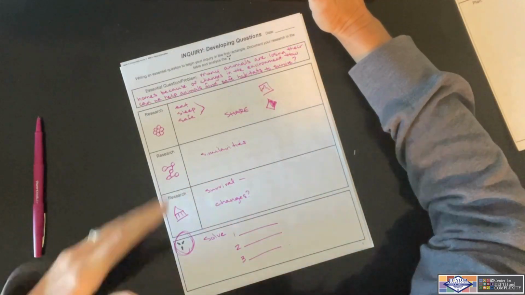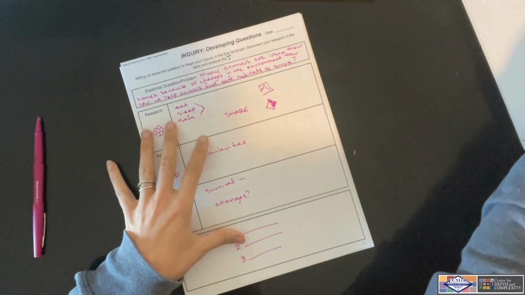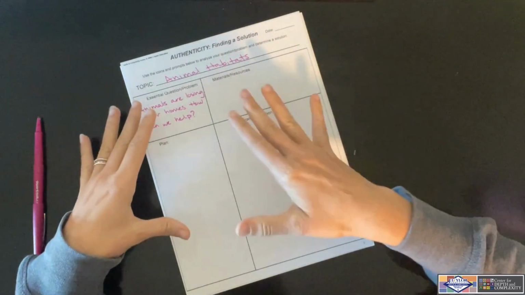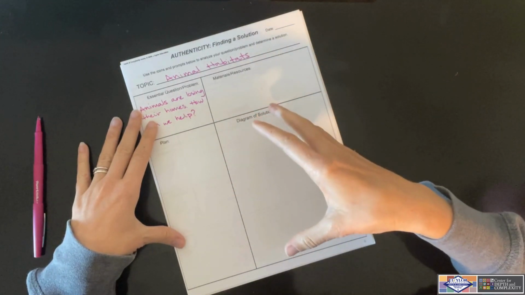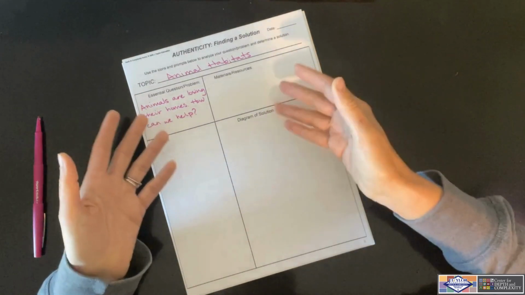So now that our students have researched the animals and the habitats, it's time for the authenticity portion of the project. So we want to bring in this workbook page that asks students to really focus in on the essential question, materials, plan, and a diagram. And for these kiddos, they are thinking about how can they help their animal find or create a safe habitat where they can not just survive, but also thrive.